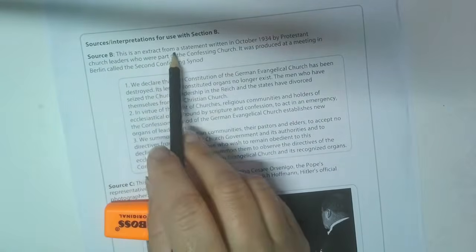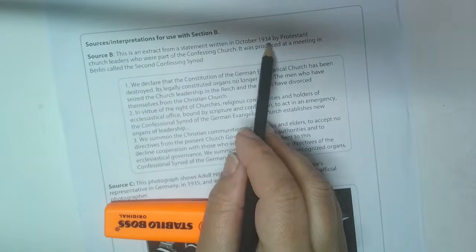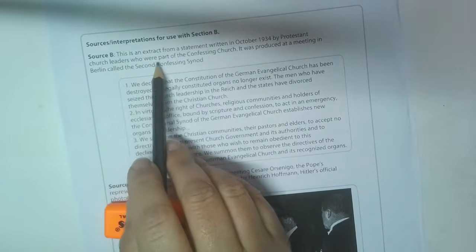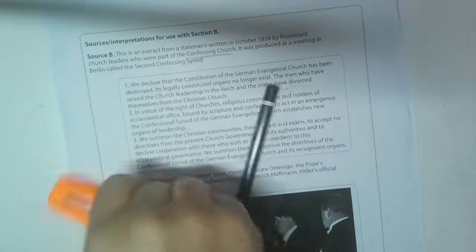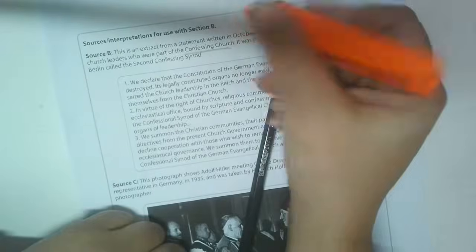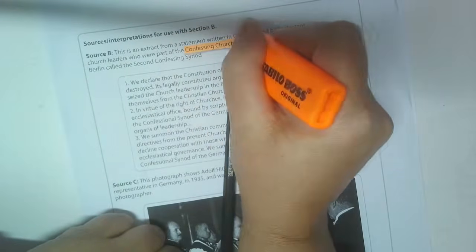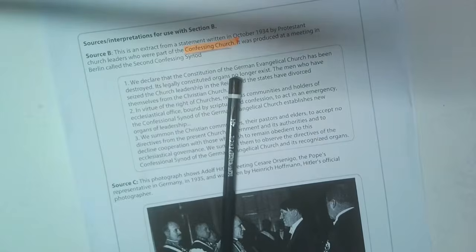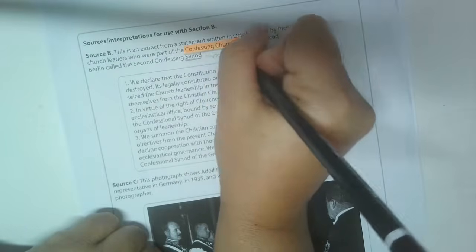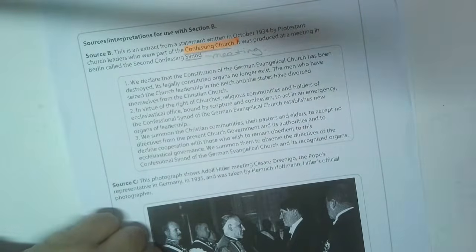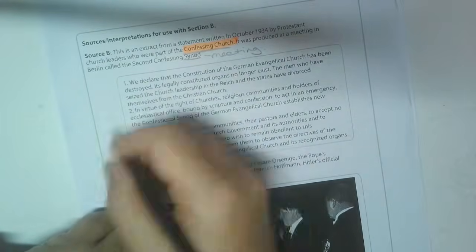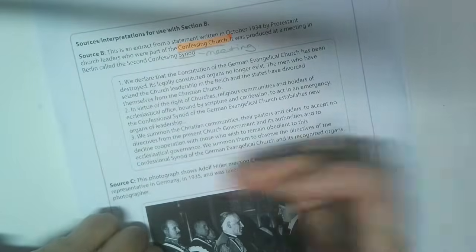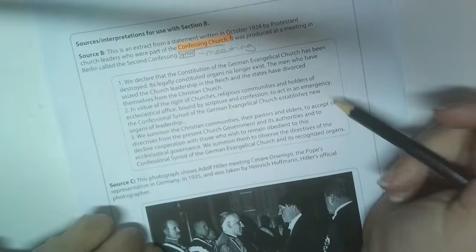So this is an extract from a statement written in October 1934 by a Protestant church leader who was part of the Confessing Church. Now, hopefully you remember this from your revision, the Confessing Church. It was produced in a meeting in Berlin by the Second Confessing Synod. Now, a synod just means a meeting of church leaders. That's all that is. It's just a posh name for it. Okay. And they declared in their meeting, this is kind of like the decisions that they made in their meeting. So let's have a look at what they decided.